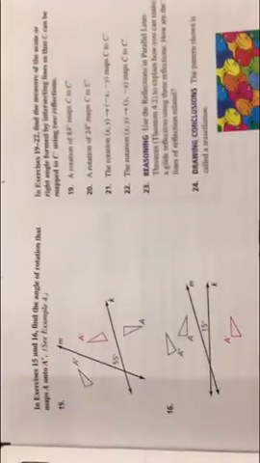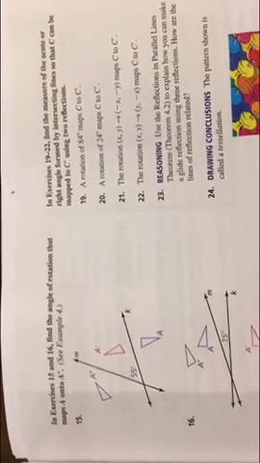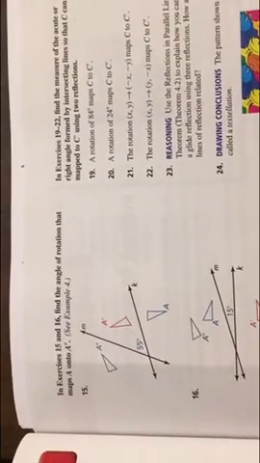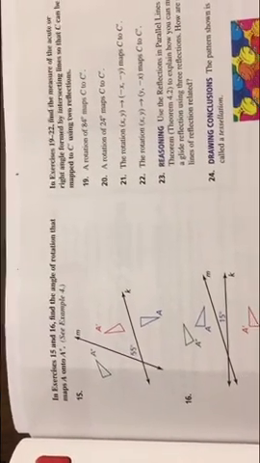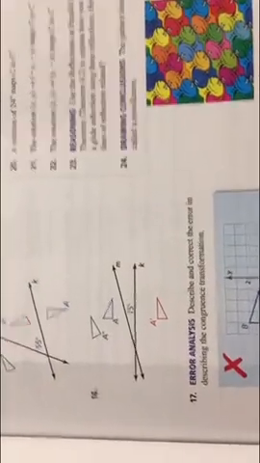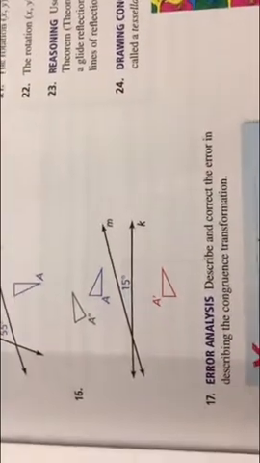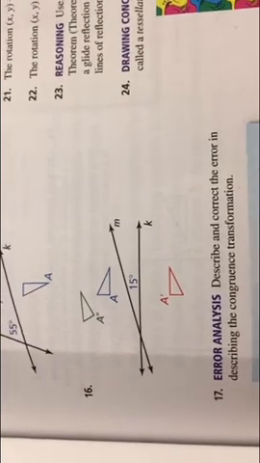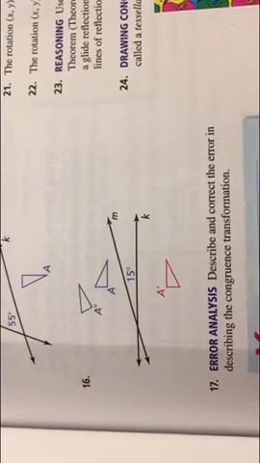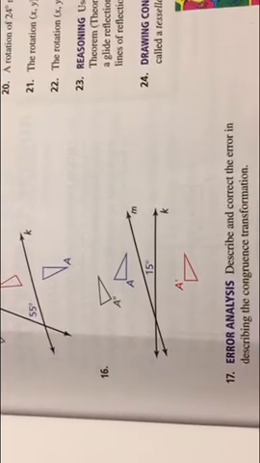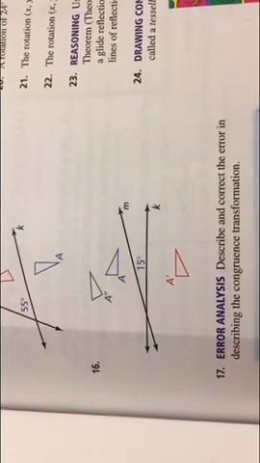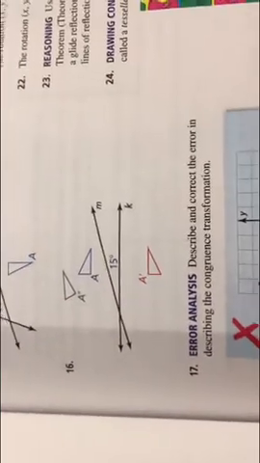Okay, now, number 16. Number 16 looks pretty innocent. It says, find the angle of rotation that maps A onto A prime. Okay? Now, here is 16. Notice that A is the blue, A prime is the red, A double prime is the green. I have 2 lines, lines K and M, and they intersect at a 15-degree angle.